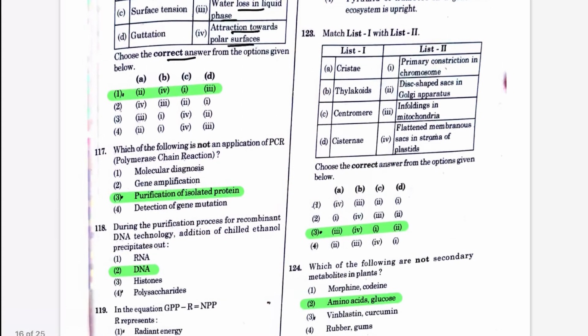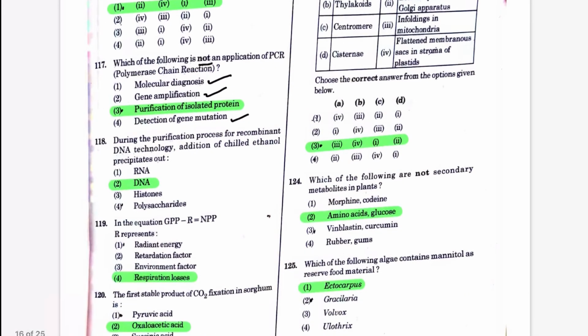And 117, which is not an application of PCR. We know PCR is involved in molecular diagnosis to amplify a particular gene to detect any gene mutation, but it is not involved in purification of any protein. Okay, so option 3 won't come. Okay, so 118, during the purification process for recombinant DNA technology, the addition of chilled ethanol precipitates out. Okay, last year it was asked the other way around, this time they've asked just the opposite, right? So the answer is DNA. Okay, so after you isolate it, the DNA will be precipitated out by mixing with chilled ethanol, right? So the answer is 2.